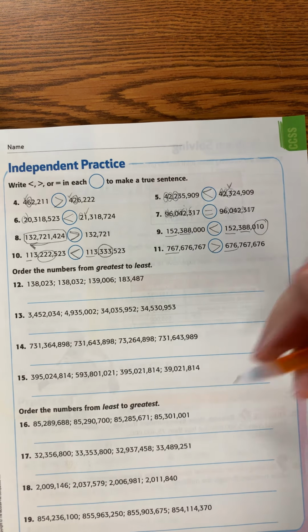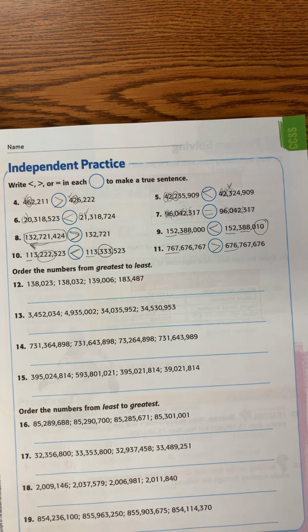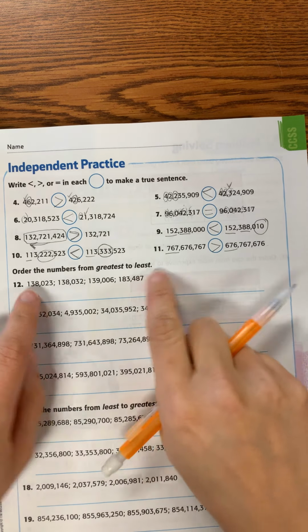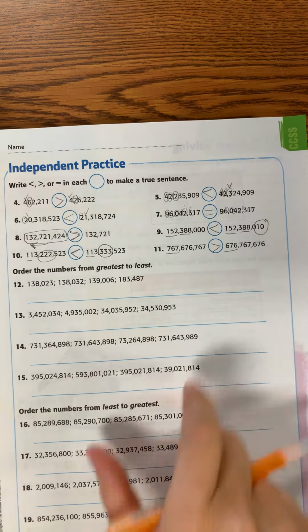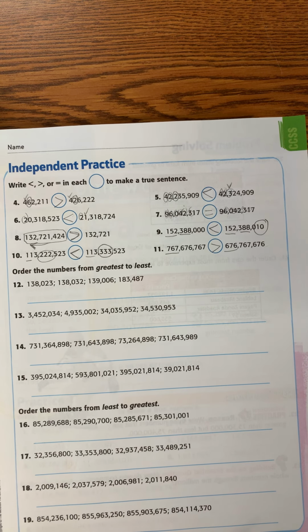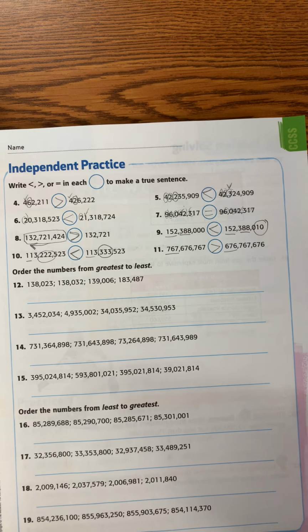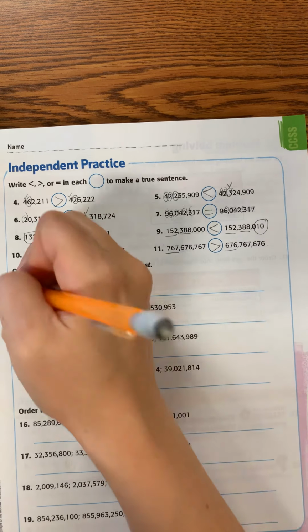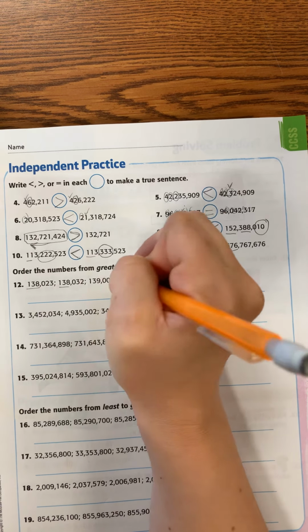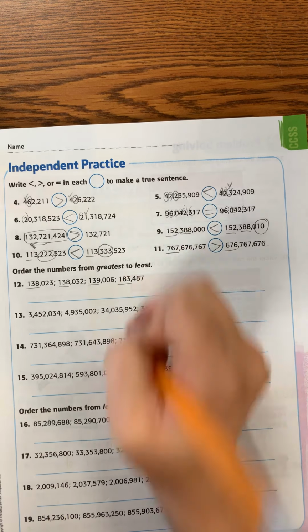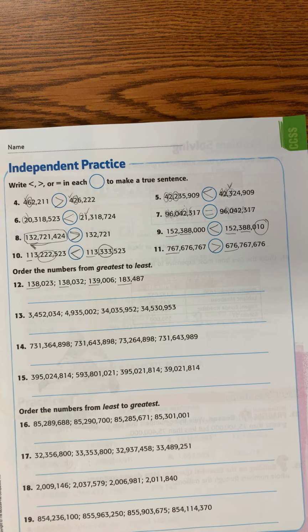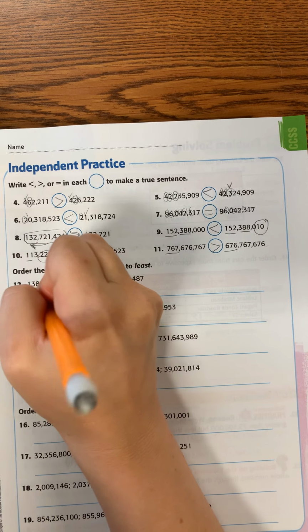Okay, I'm only gonna do one of each of these guys. So let's look at it. You see I was being lazy up here and I wasn't writing them up and down. If that works for you, do it. If it doesn't work for you, write them out. Okay, let's look at the first 3. 138, 138, 139, 183. Should be obvious to you which one's the biggest. It's this one.